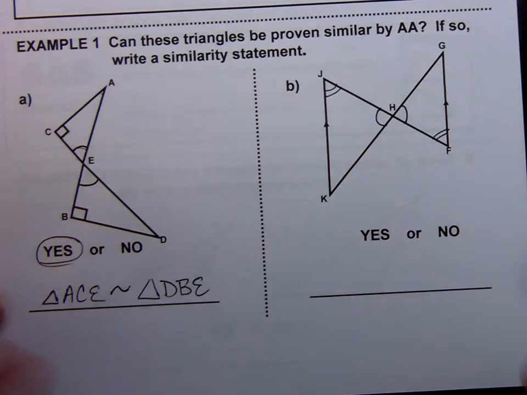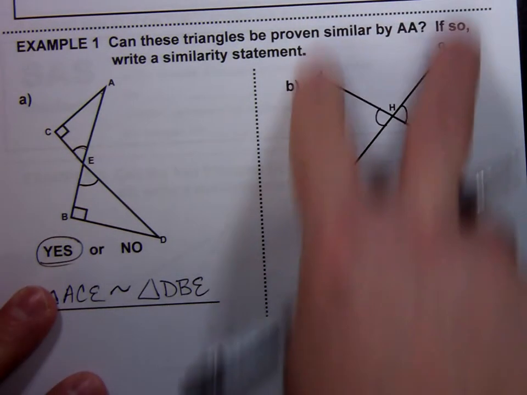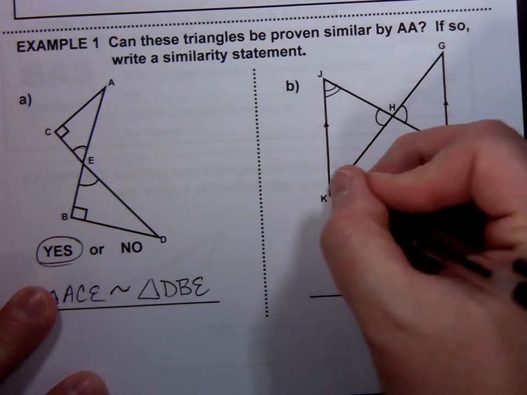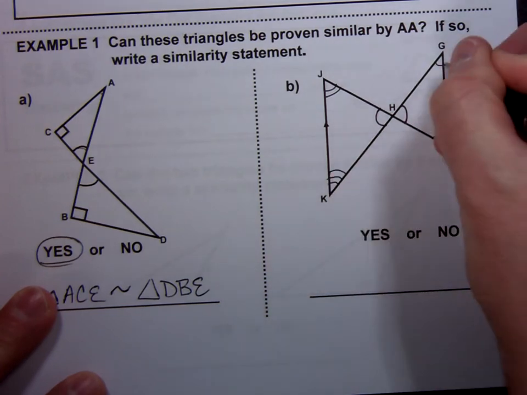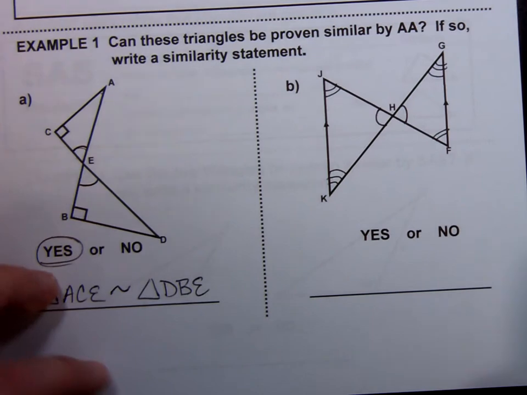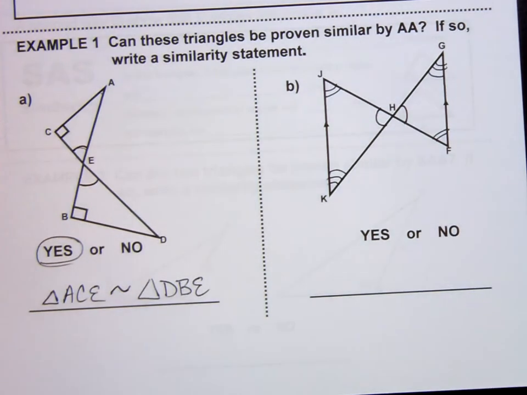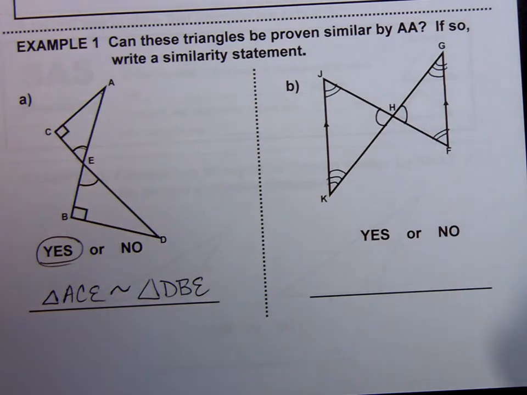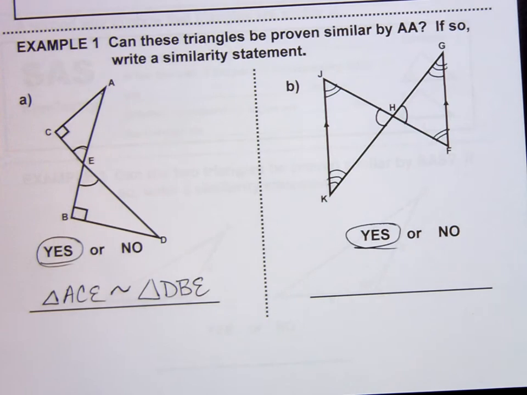Technically that's enough right there, but also parallel lines, we got another transversal, we have another pair of alternate interior angles that are going to be congruent. So I can actually figure out that all three pairs of corresponding angles are congruent, which is more than enough to say that these triangles are similar by angle-angle similarity. So yes, we can say they're similar.